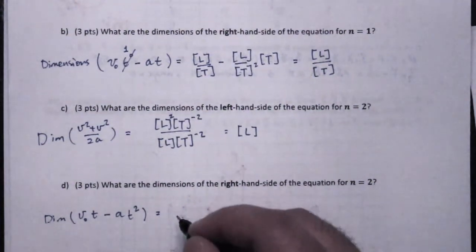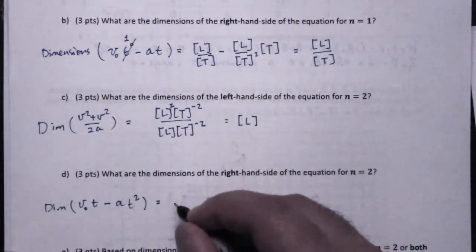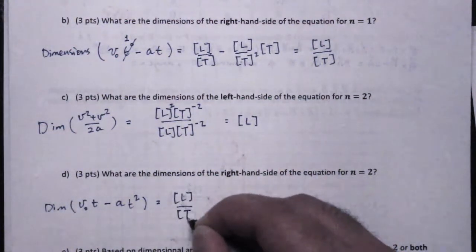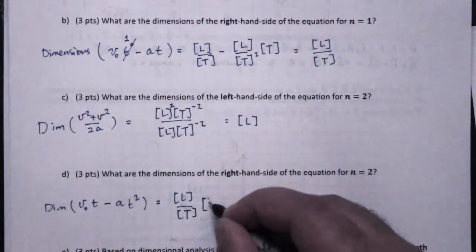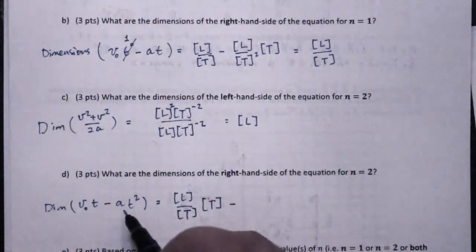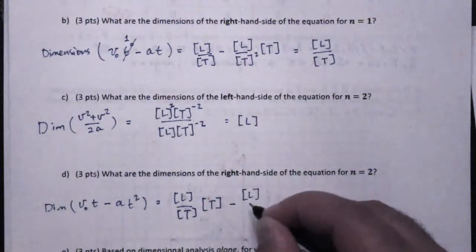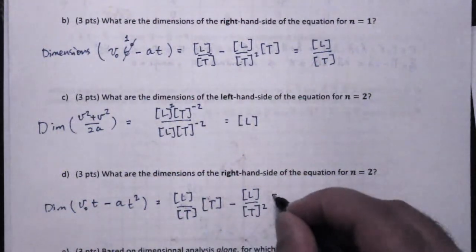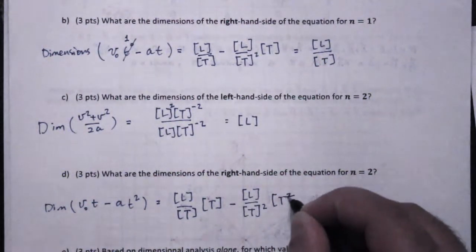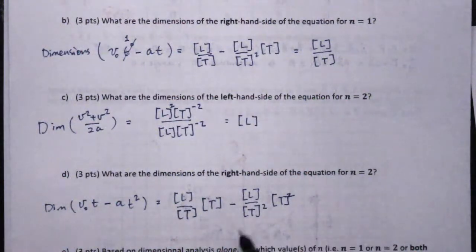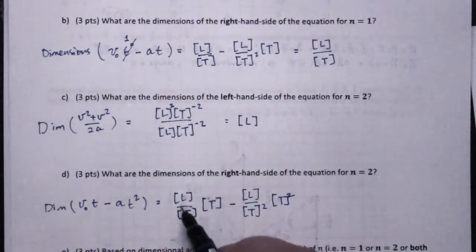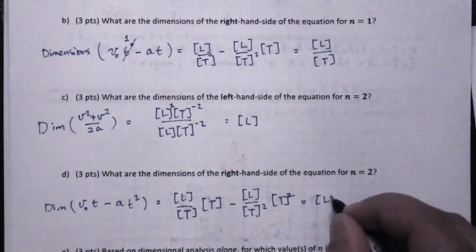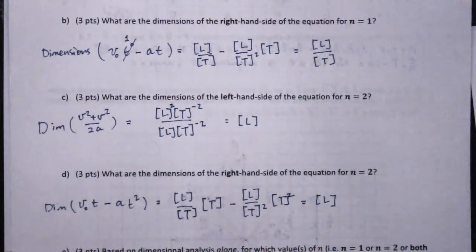So that's equal to, v naught is a velocity, so length per time, times t is time, minus the acceleration, which has units of length per time squared, multiplied by time squared. Time squared cancels with time squared, I'm left with length. Time cancels with time, I'm left with length. Length minus length is also a length.